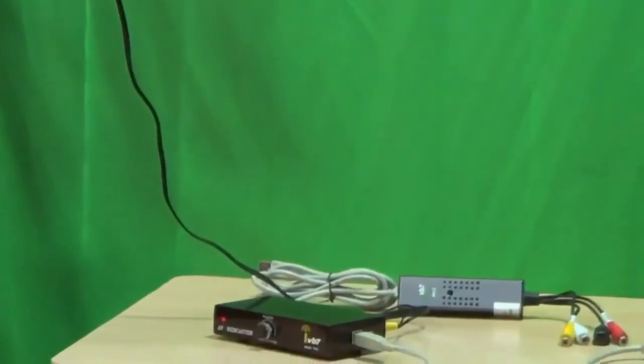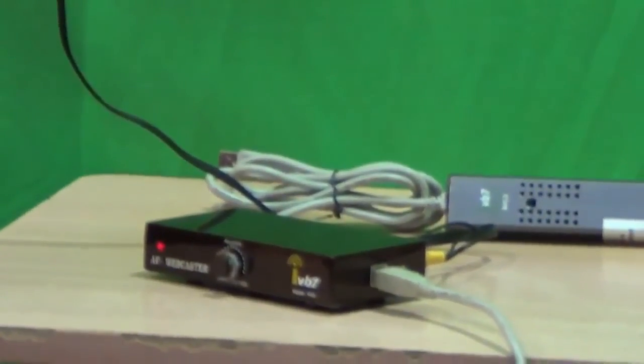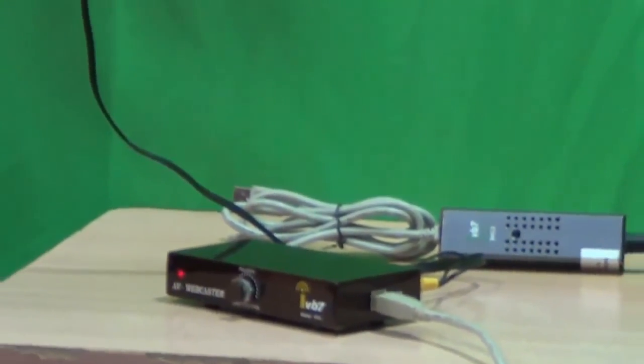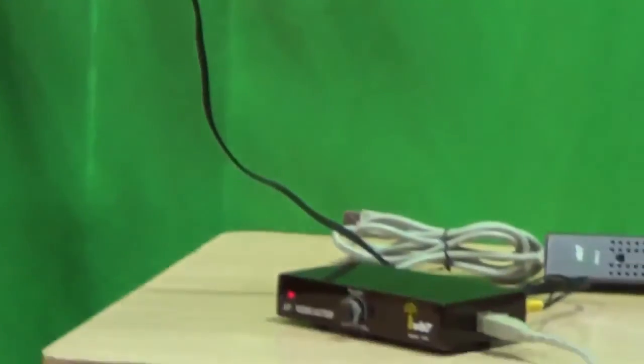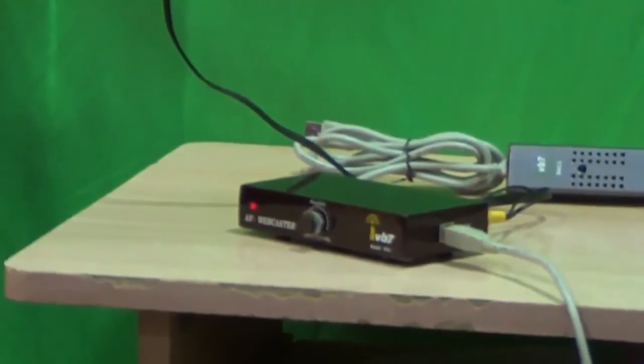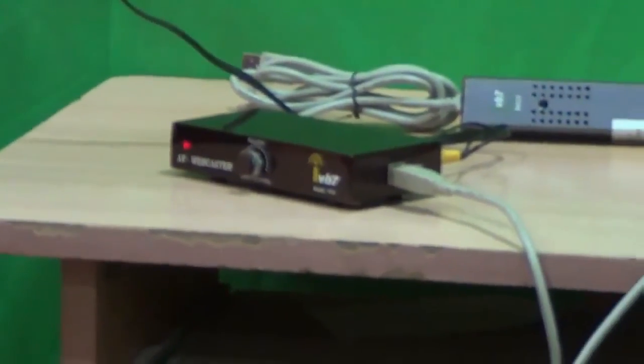Today we're going to talk about this device which is called WC5. As we all know, sometimes it becomes difficult to take AV outputs to a system or any streaming software. So this device is basically a portable webcaster which takes your AV output from your camera. As you can see, we have connected the AV output and it takes it to your system or any streaming software.